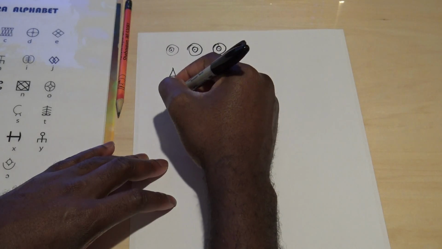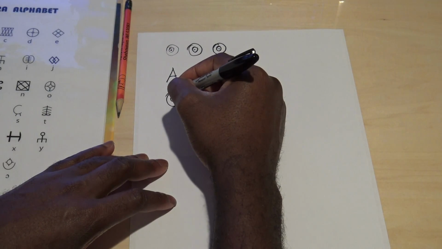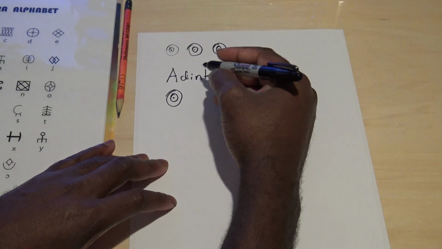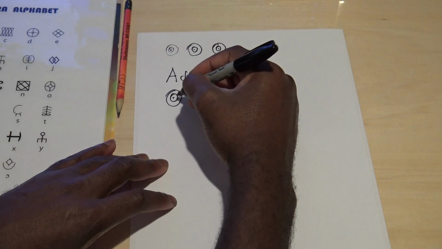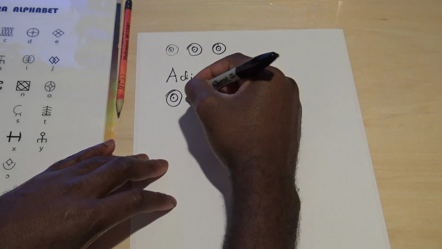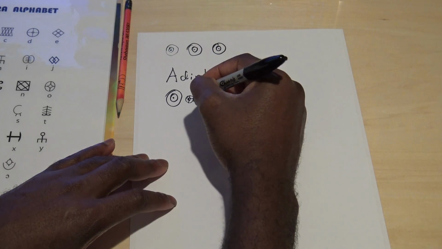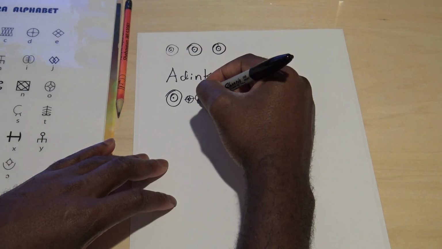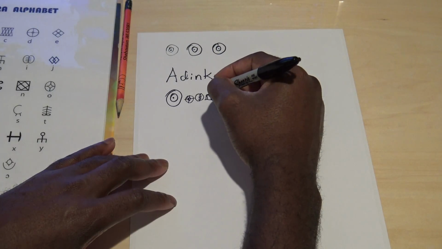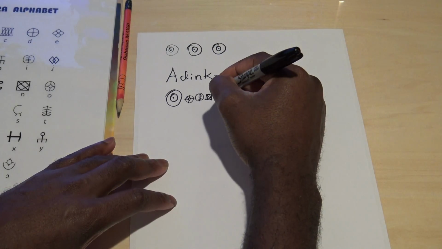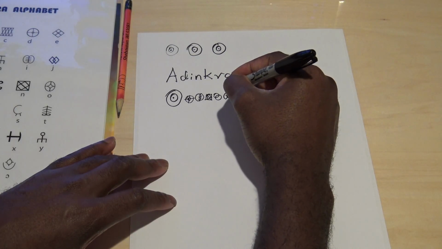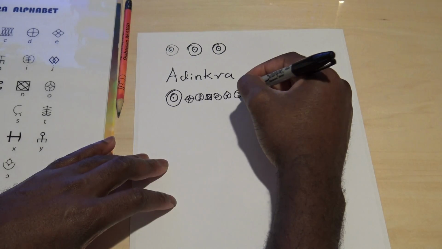So we'll have A, and we can make the first A bigger or artistically design it as we want, as there are no capital or small letters in the Adinkra alphabet. Our second character is D, and we have I and N, K, R, and another A.